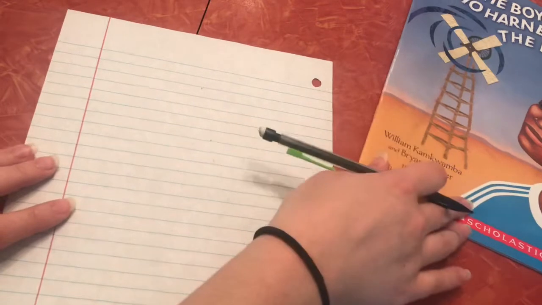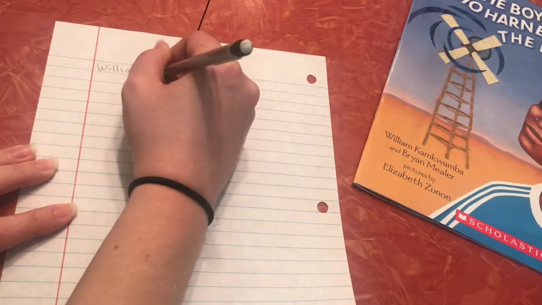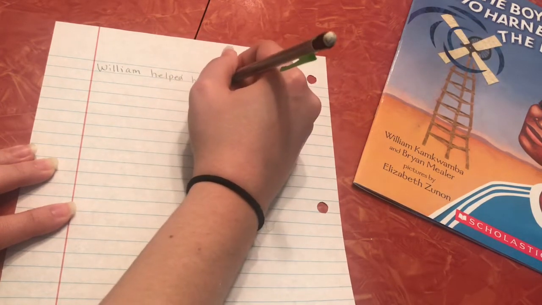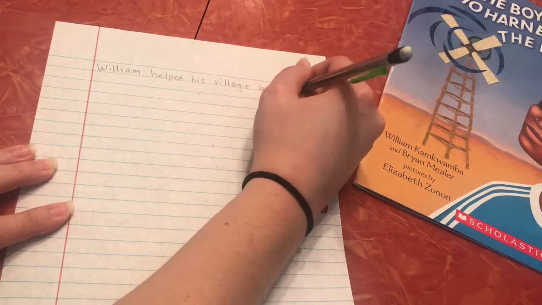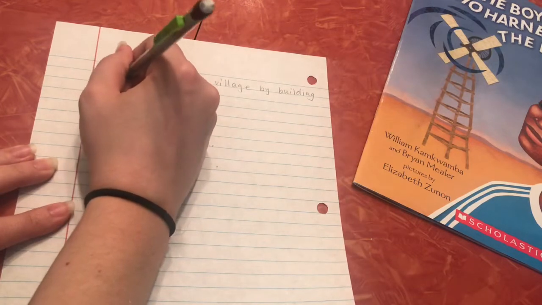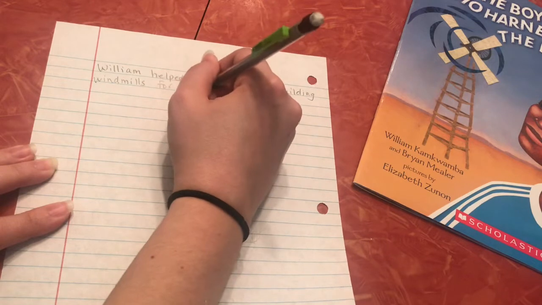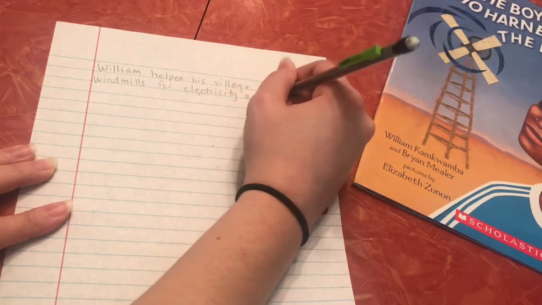Okay, we're going to flip over to the back. In the end, William helped his village by building windmills for electricity and water.